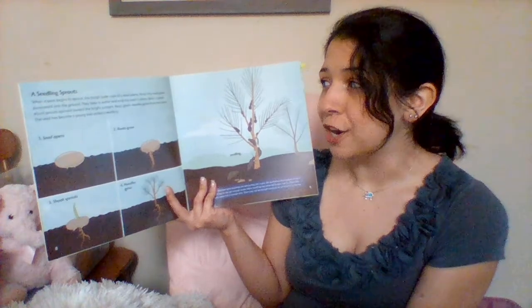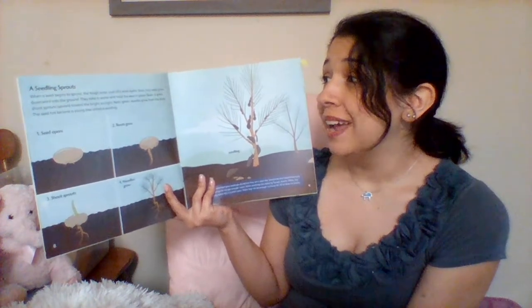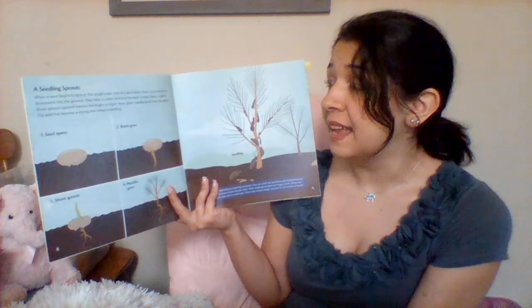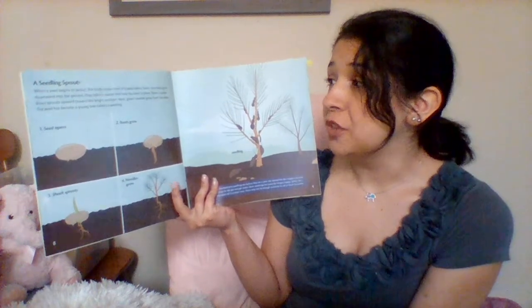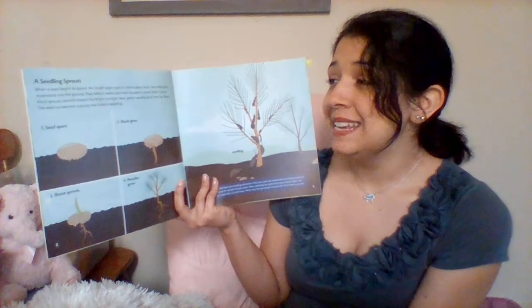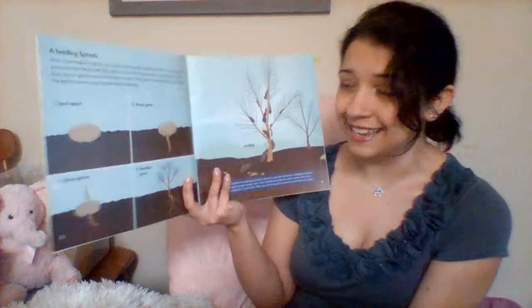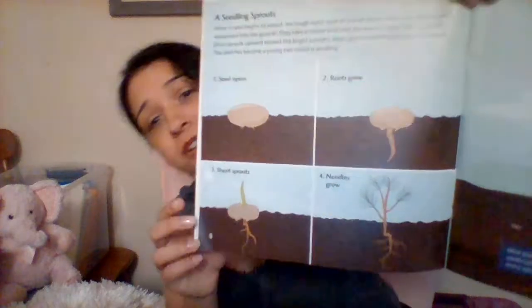They take in water and hold the seed in place. Soon, a green shoot sprouts upward toward the bright sunlight. Next, green needles grow from the shoot. The seed has become a young tree called a seedling. And here you can see the pictures.